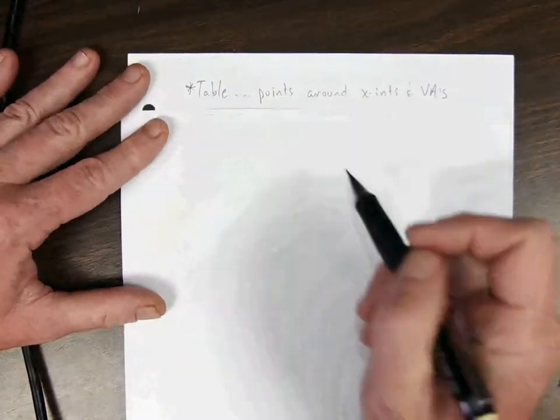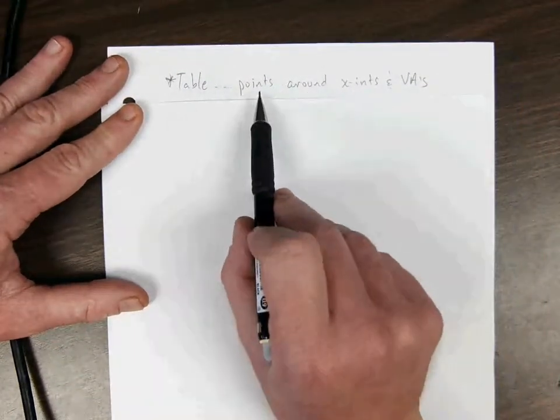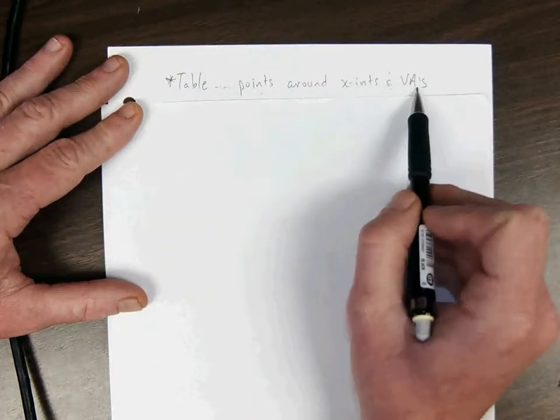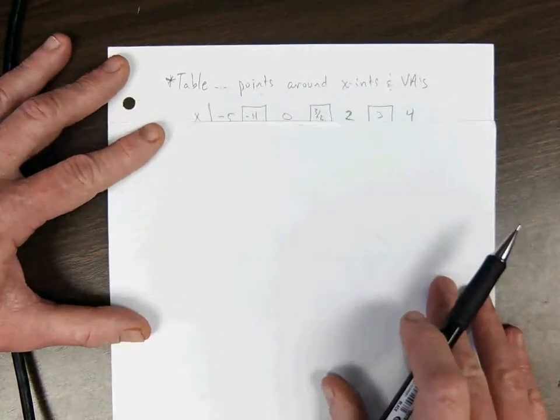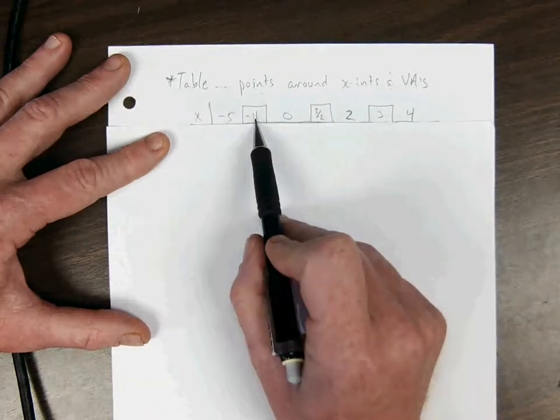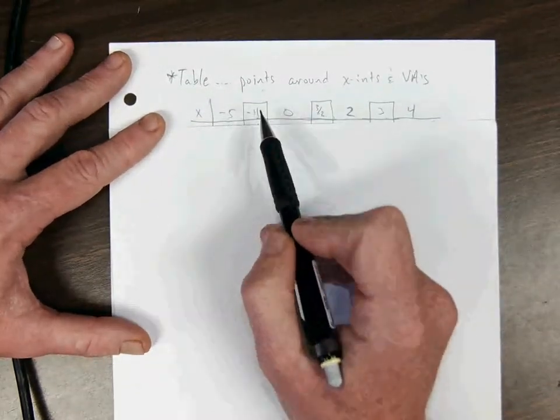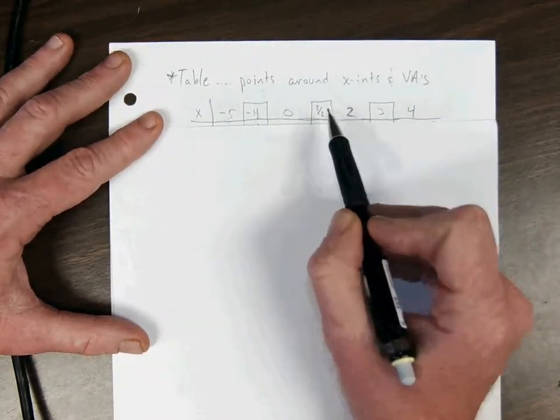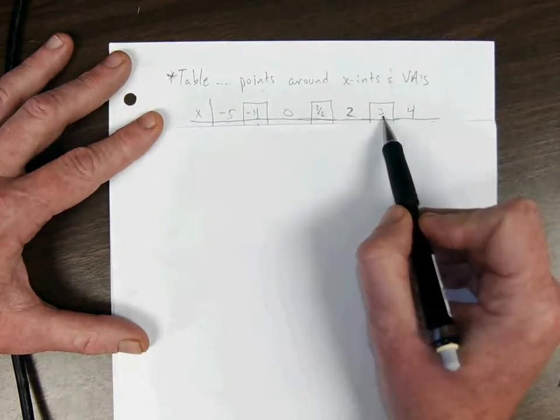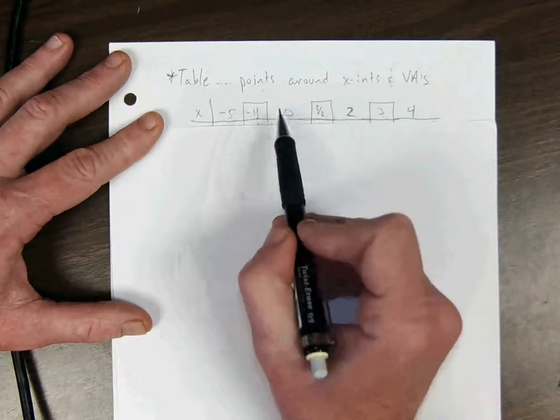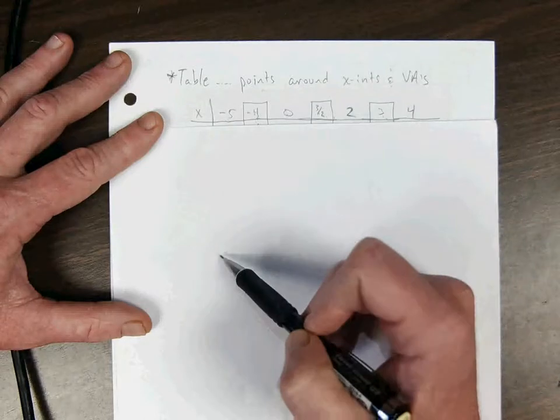All right, now for the table, we need points around all the x-intercepts and vertical asymptotes. So we go and set up our table. Here, let's see, this is a vertical asymptote. There's my x-intercept. There's another vertical asymptote. And so then I just made up numbers in between and around all of those.